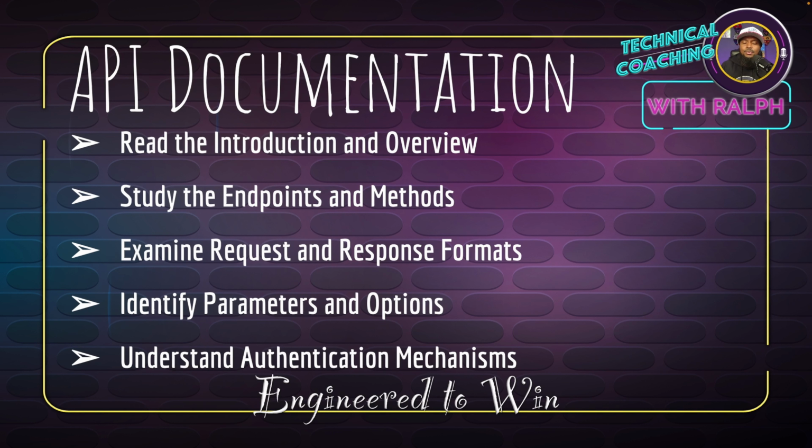Then you want to study the endpoints and the methods. What are the endpoints? What's the structure? What can you do with the API? What can we post? What is the request body that we're going to be posting? That goes into the next one: examine request and response formats. Studying the methods and the endpoints leads you to examine the request and response formats.